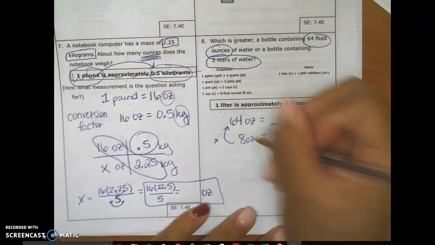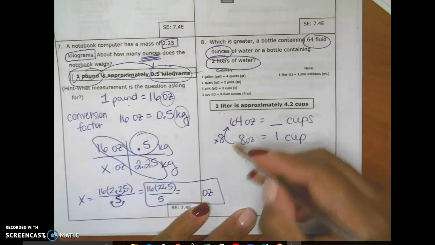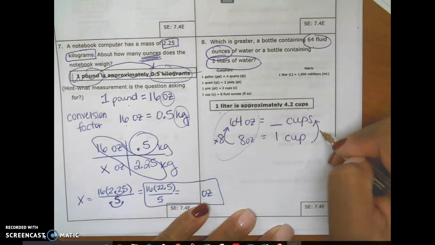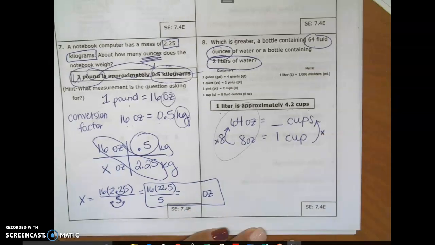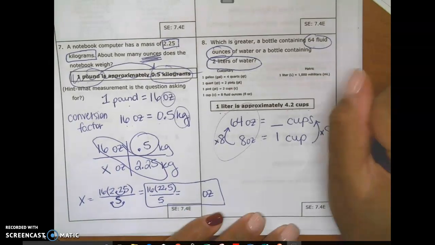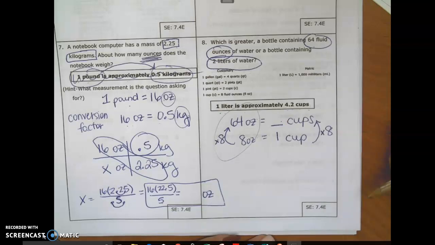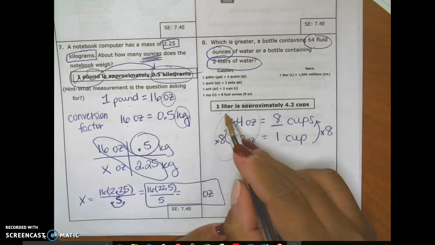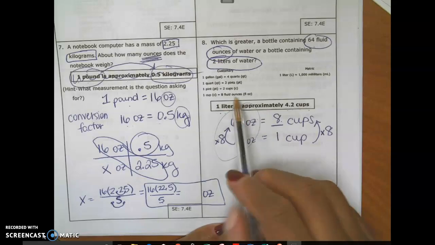Times 8. So whatever I do to the left, I have to do to the right. So multiply by 8. Good. Then how many cups would that be? 8 cups. Now I have a new conversion factor.